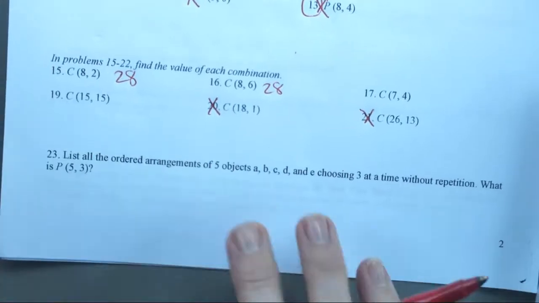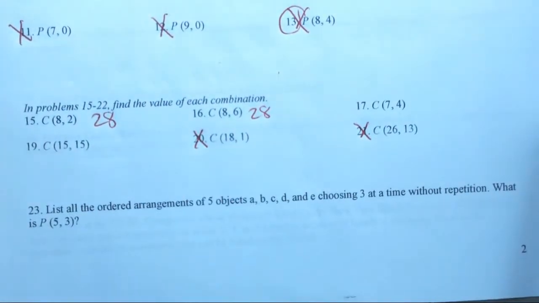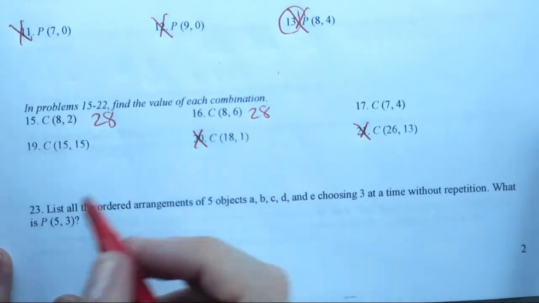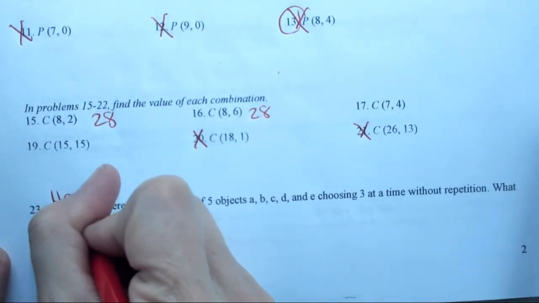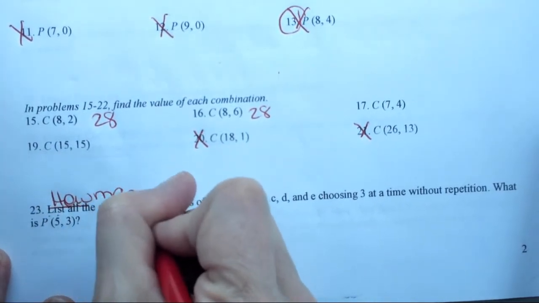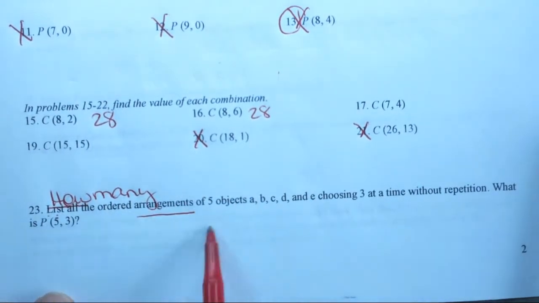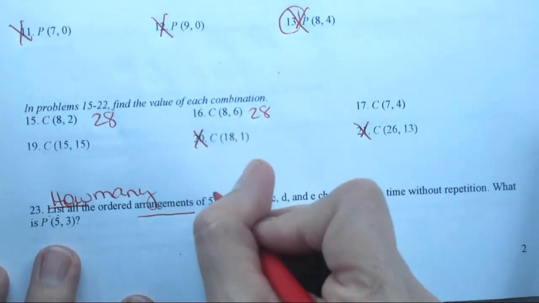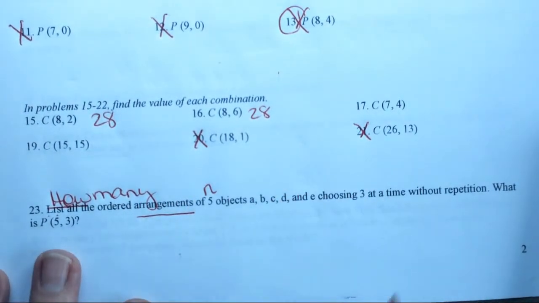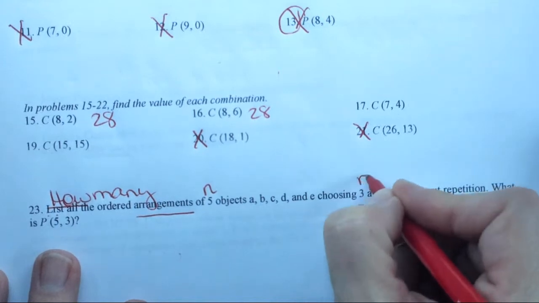On 23, I'm going to change the directions a little bit. Instead of finding or listing the order, what we're going to do instead is just find out how many. So instead of listing all the ordered arrangements, I want to know how many arrangements. And anytime I'm asking about how many arrangements, we're talking about permutations. So they tell me that I've got 5 objects, that's my N, and I'm going to choose 3 at a time, so that's my R.